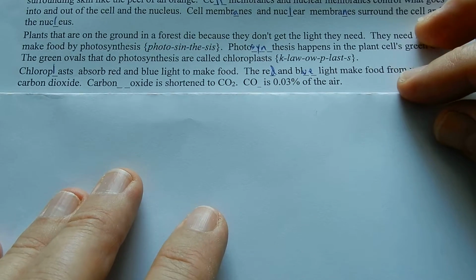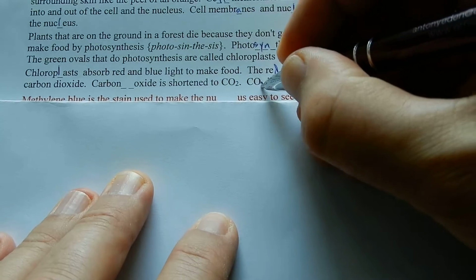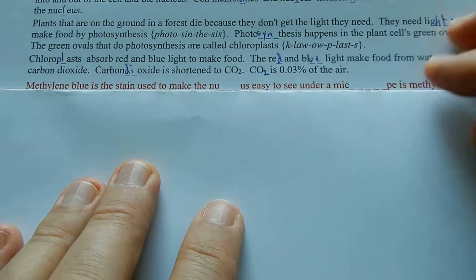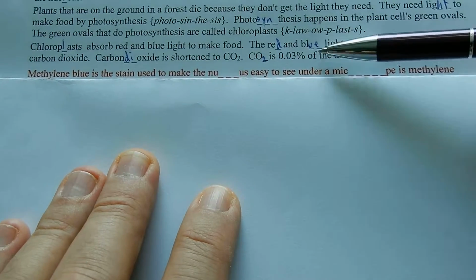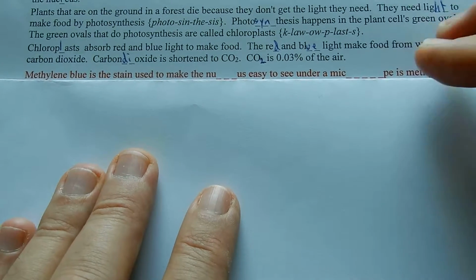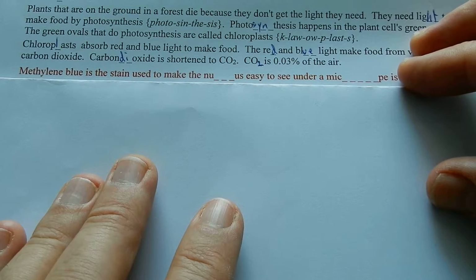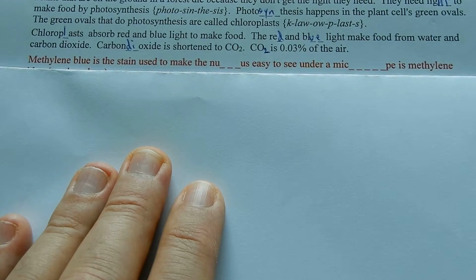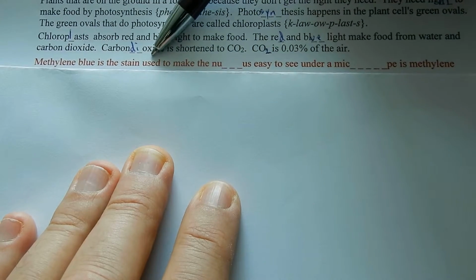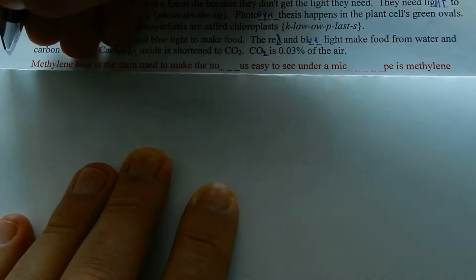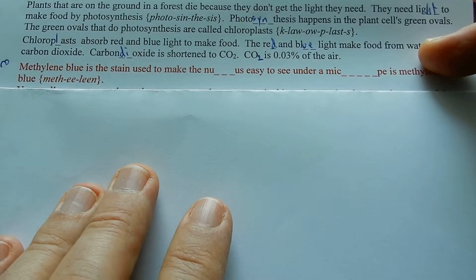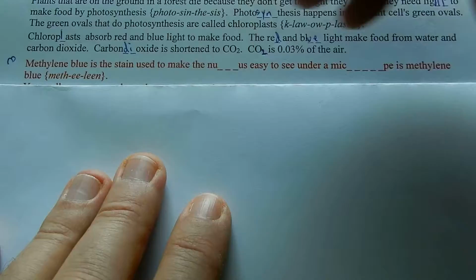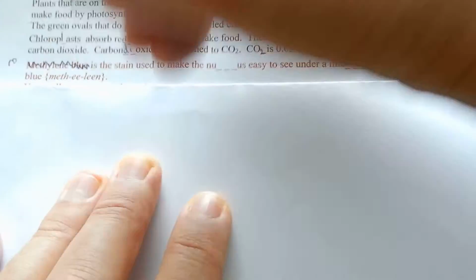Carbon dioxide is shortened to CO2. CO2 is 0.03% of air. Yeah, that's how trees grow. They get that amount of air, 0.03% of air. Trees get that out of the air to make the carbon to make the tree grow, which is a pretty amazing job. Methylene blue is the stain used to make the nucleus easy to see under a microscope. Oh, okay, spot the mistake there.